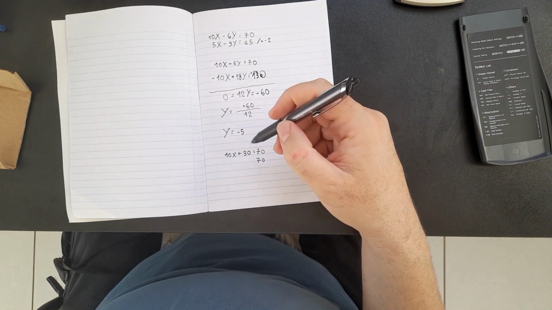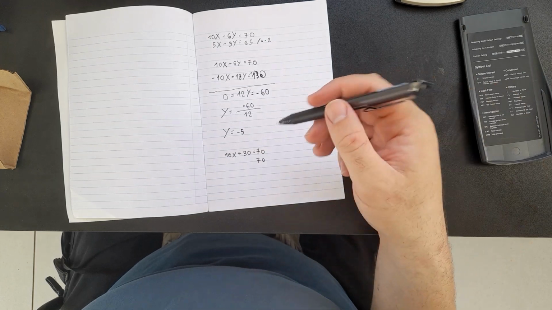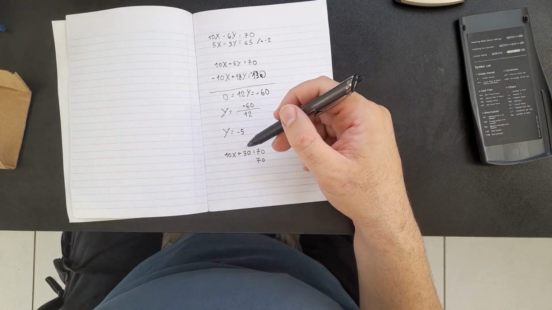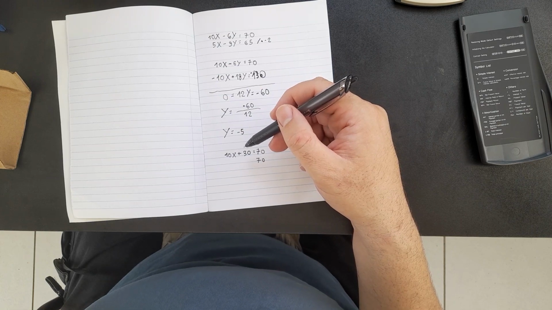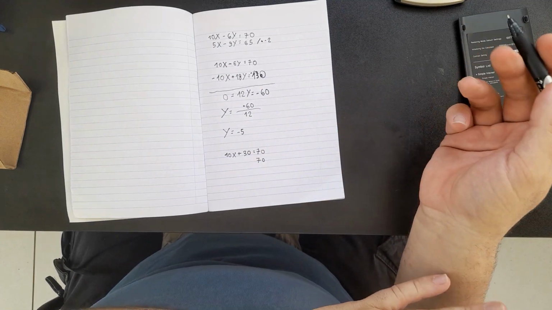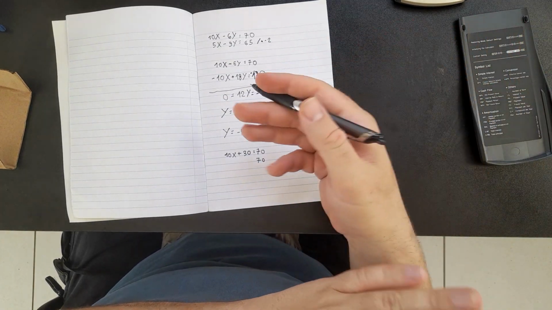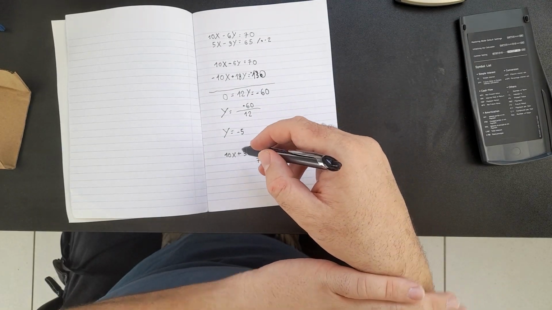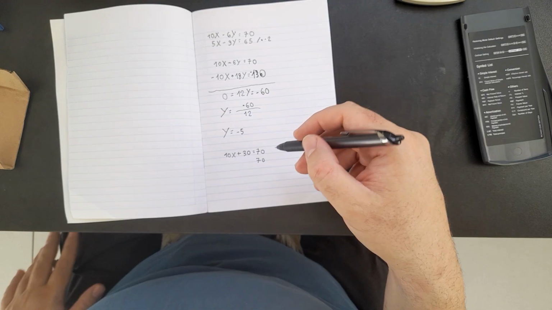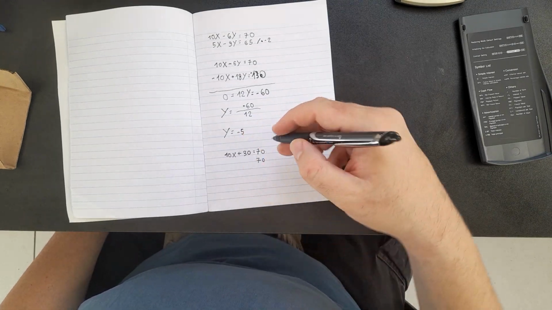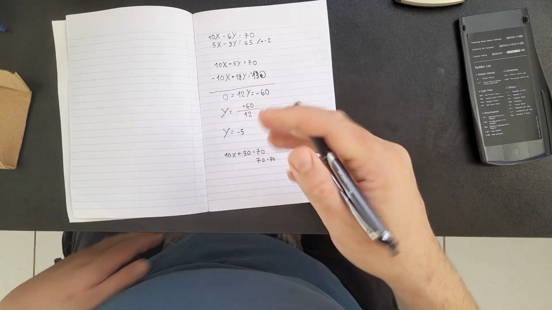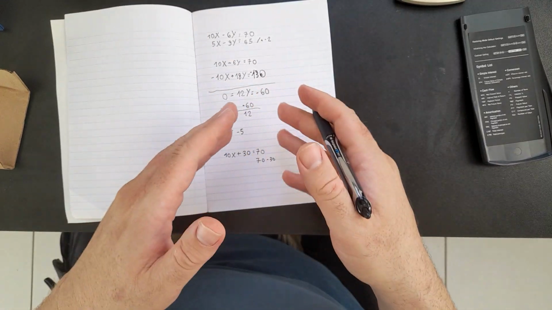Okay, remember, if I move the number after the equal sign, it changes its sign first. It means that plus becomes negative, and negative in the same way becomes plus. Here I move a plus after the equal sign, and because of that, it's going to be negative 30.